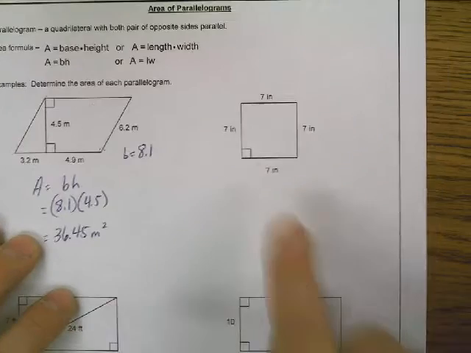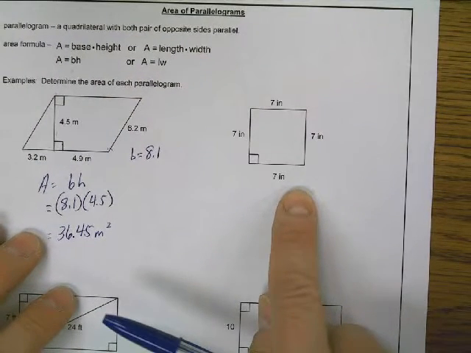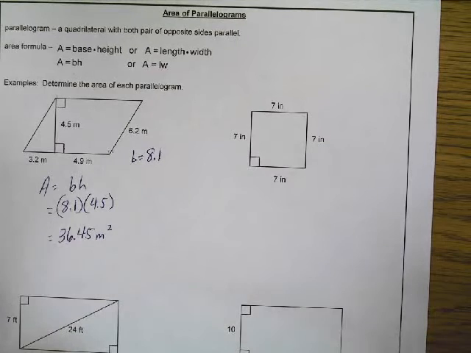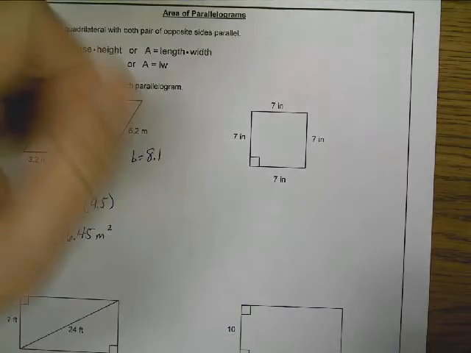Speaking of squares, the next one is a square, but it is also a parallelogram. Now, I have no problem if you use A equals side squared for the formula for this, because that is an acceptable formula for a square. But on the formula chart, it's only going to have the formula for the area of a parallelogram. So you're going to have to use that formula or memorize the one you want to use.